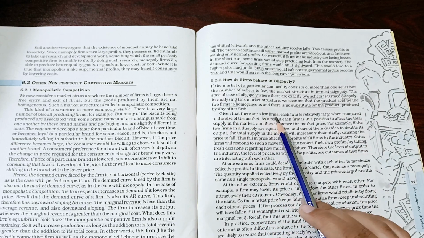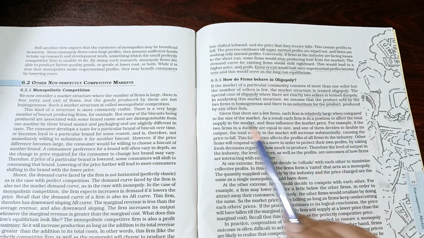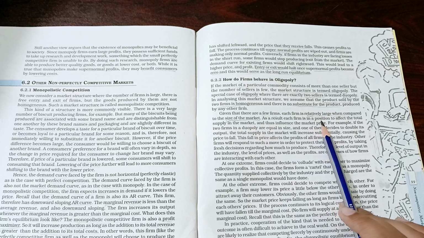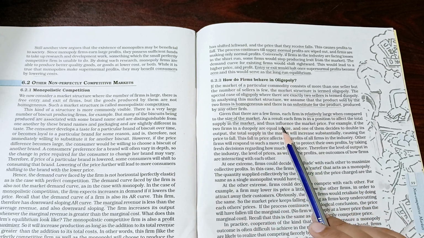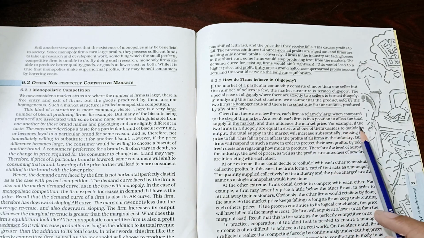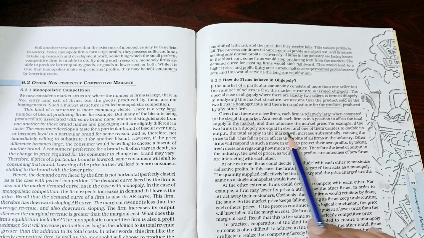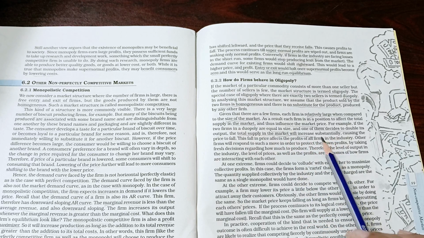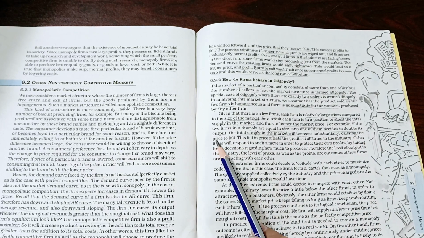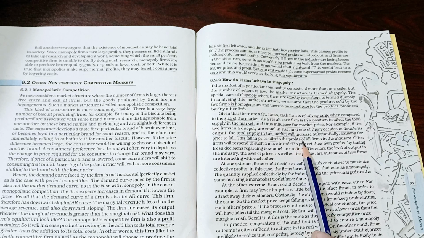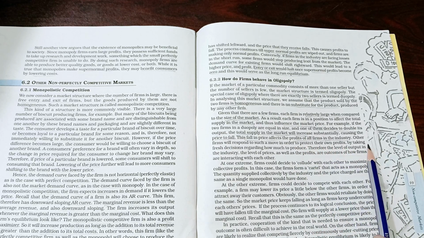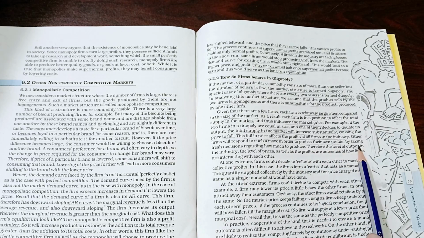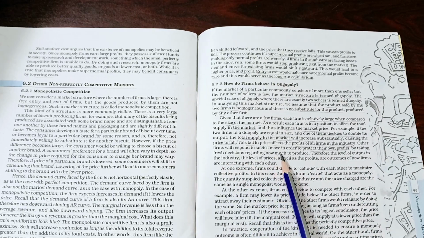Given that there are a few firms, each firm is relatively large when compared to the size of the market. As a result, each firm is in a position to affect the total supply in the market and thus influence the market price. For example, if two firms in a duopoly are equal in size and one of them decides to double its output, the total supply in the market will increase substantially, causing the price to fall. This fall in price affects the profits of all firms in the industry. Other firms will respond to such a move in order to protect their own profits by taking fresh decisions regarding how to produce.